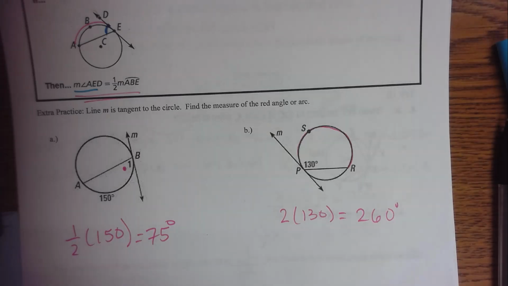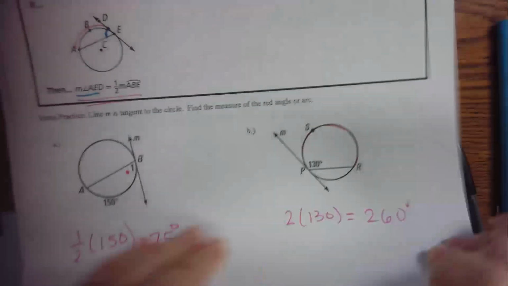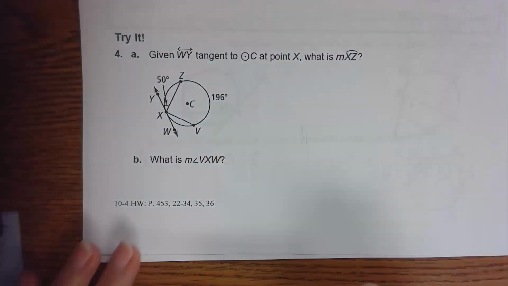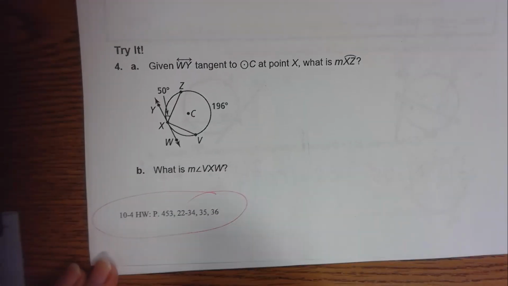All right, I'm going to pause the video here. You should be able to do the homework for this lesson. There are more practice problems here, including a word problem, but you should be able to do the homework at this point.